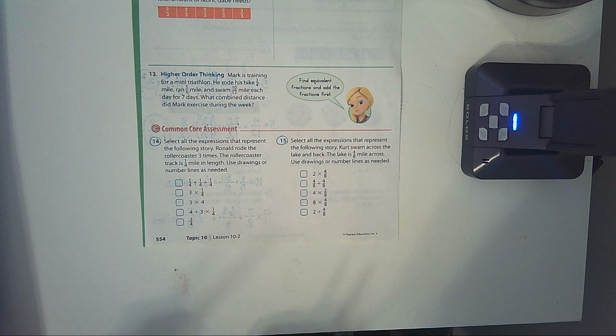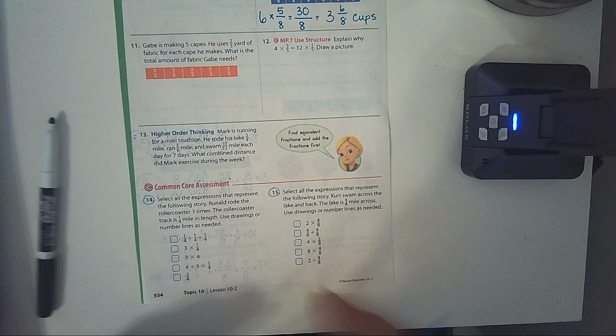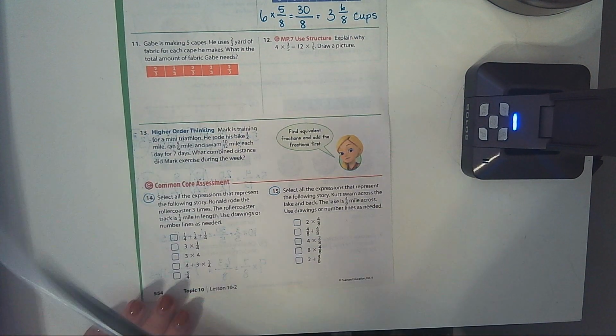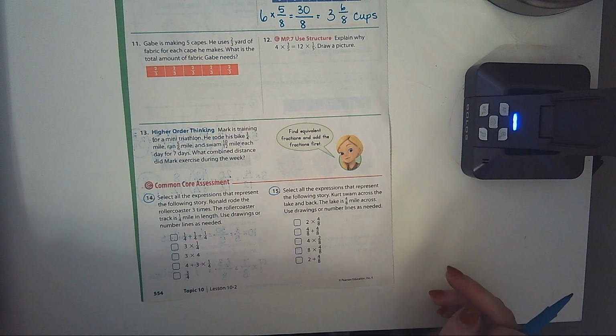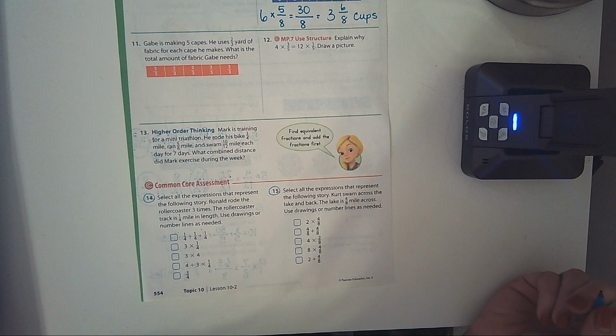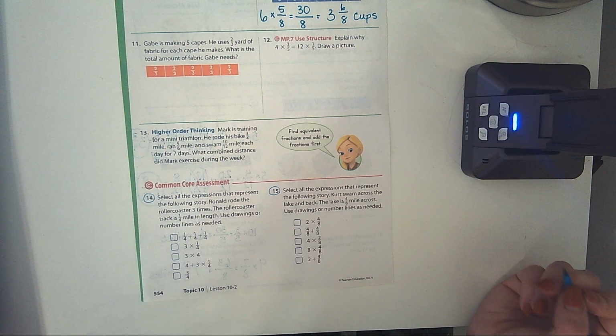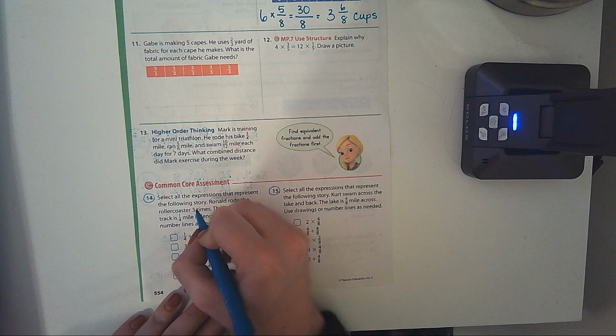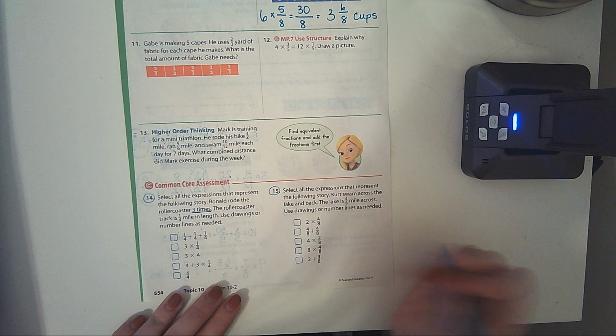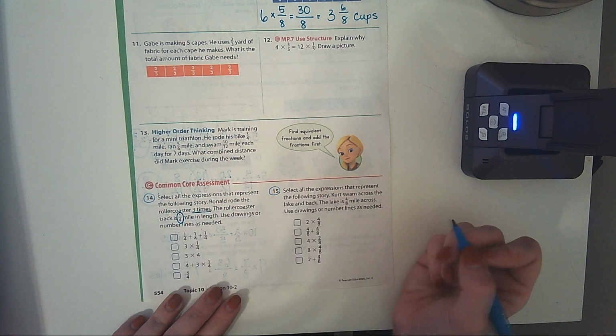All right, moving down here to number 14. Select all the expressions that represent the following story. Ronald rode the roller coaster 3 times. The roller coaster track is 1/4 mile in length. Use drawings or number lines as needed. Look for the whole number or the amount of times that we're repeating something. So 3 times 1/4.